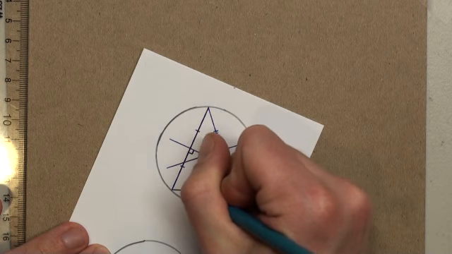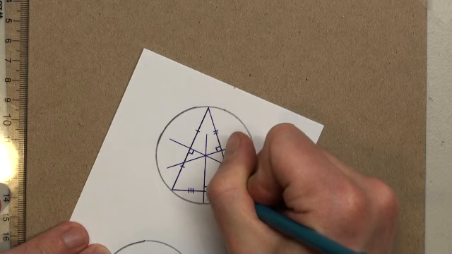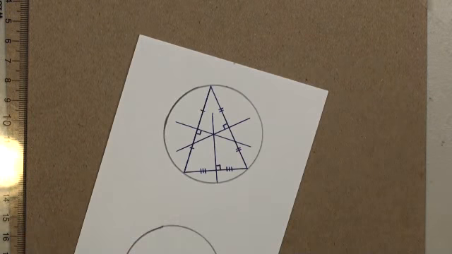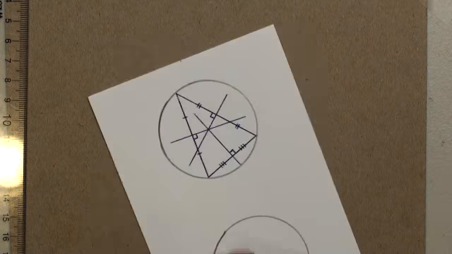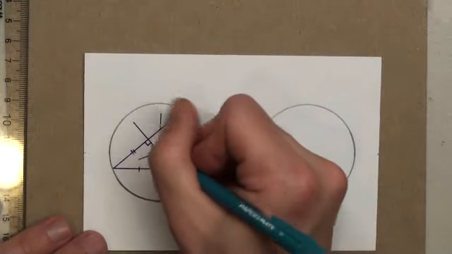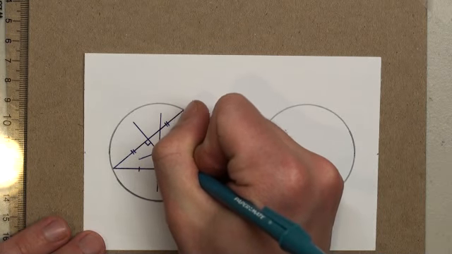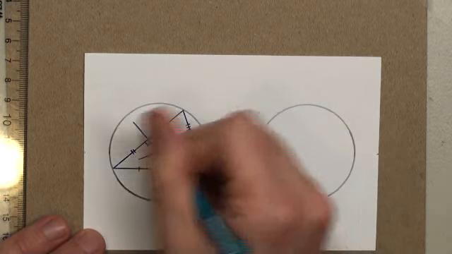And we know that this piece is the same length as this piece. So, there you have it. This point in the middle is the center of this triangle.